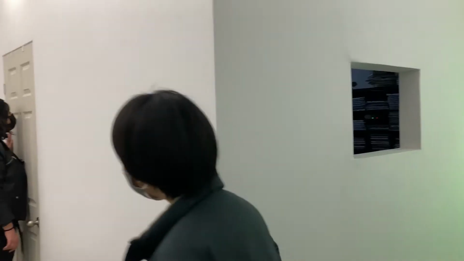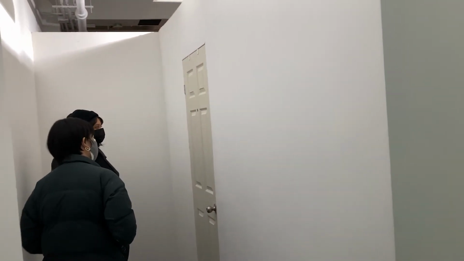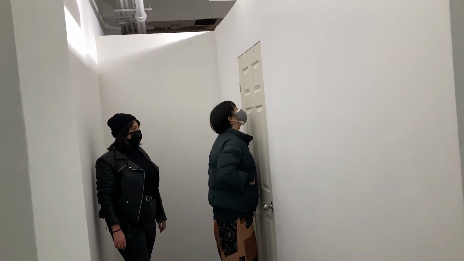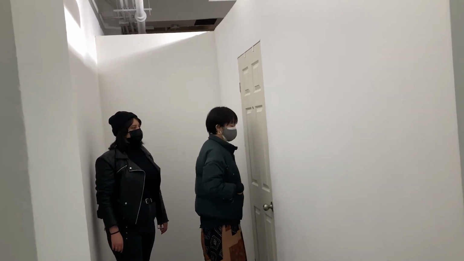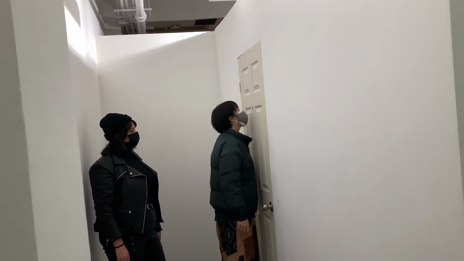The door doesn't reveal itself until the viewer turns around the corner after that initial encounter with the window. On the door is a reverse peephole, also installed at eye level, and a doorknob that remains locked. The peephole provides another vantage point for the visitor to spy on others who are at the rear window.